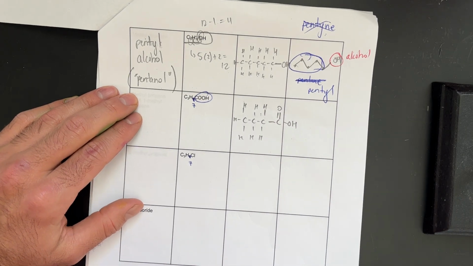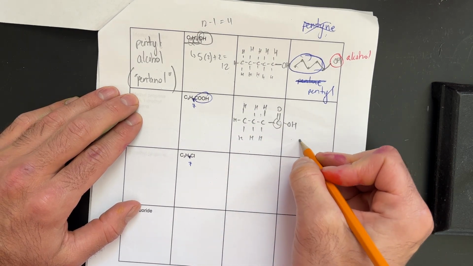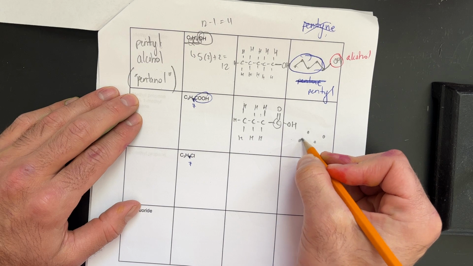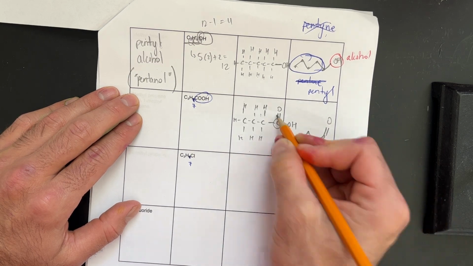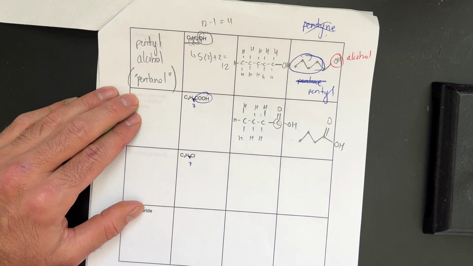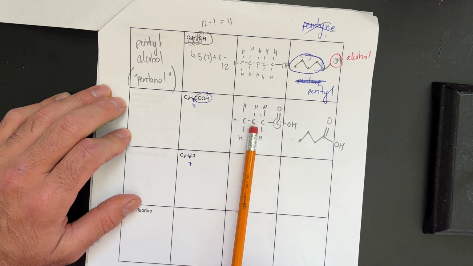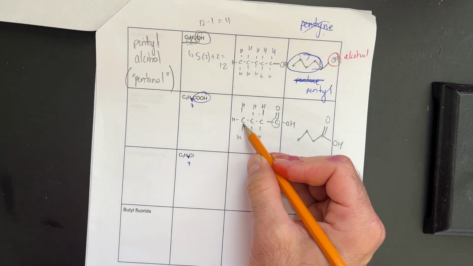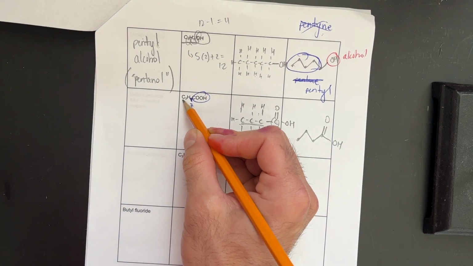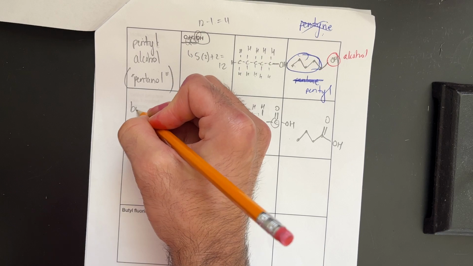Now, what does this look like in terms of bond line drawing? Well, we have 1, 2, 3, now 4 carbons. So we're going to put 1, 2, 3, 4 carbons. That carbon is attached to an oxygen and then an OH. And so it looks like that. Now, you might be tempted to call it prop because we started off with 3 carbons. But remember, we added on this carbon, so it's not prop, but instead it's bute.